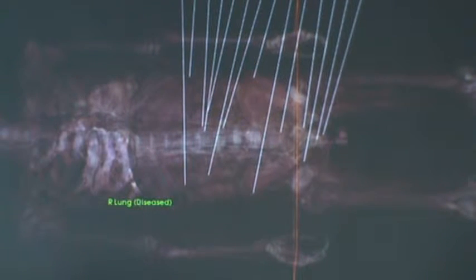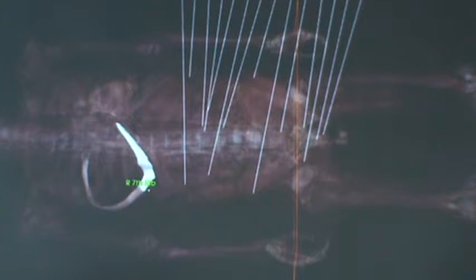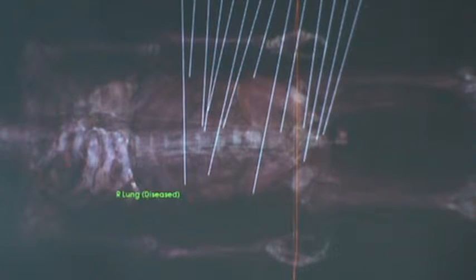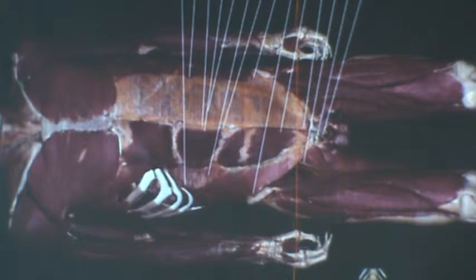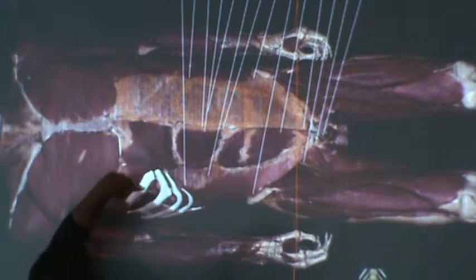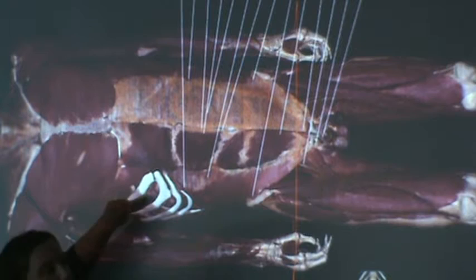I'm not sure if I can show you that on this one, so we can get to it. The diaphragm is a muscle that's important in breathing.